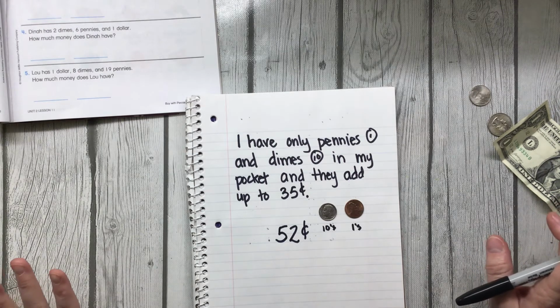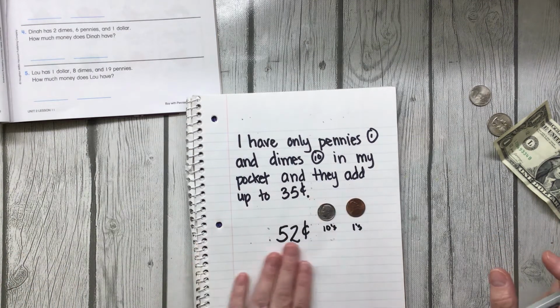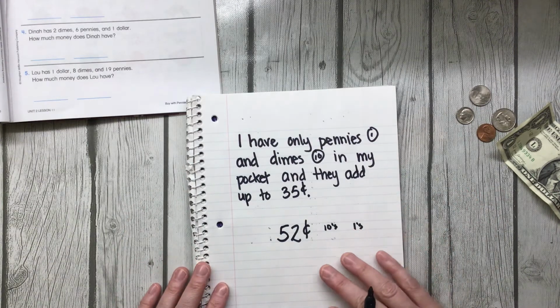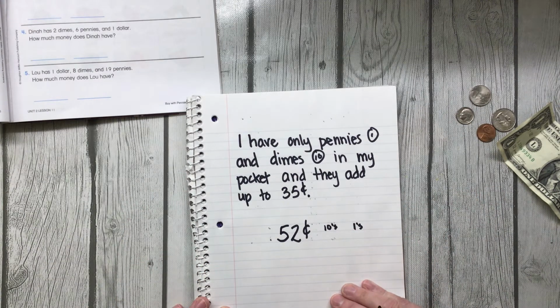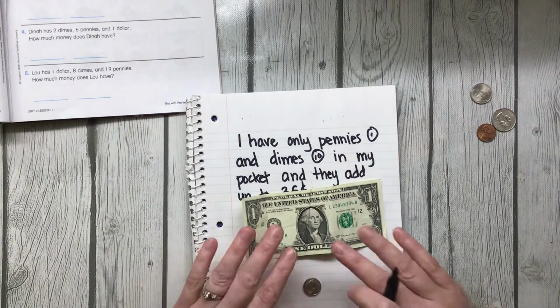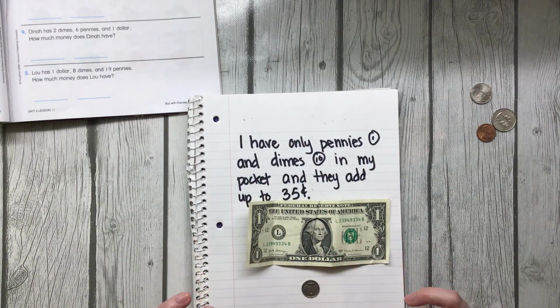All right, so now I'm going to ask a few questions now that we came up with those two different scenarios. How many pennies equal the value of a dime? Go ahead and just say it. All right, so how many dimes equal the value of a dollar? So how many of these dimes go into a dollar? How many tens are in a dollar is really the question. Go ahead and just say it.